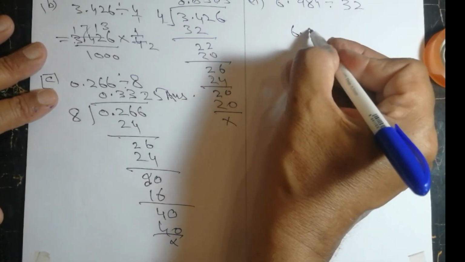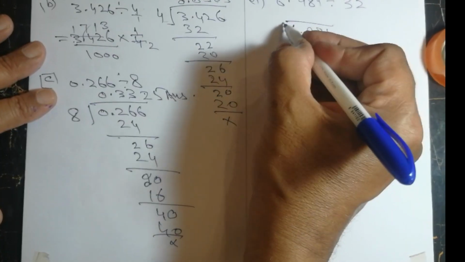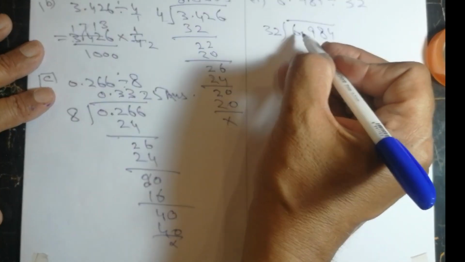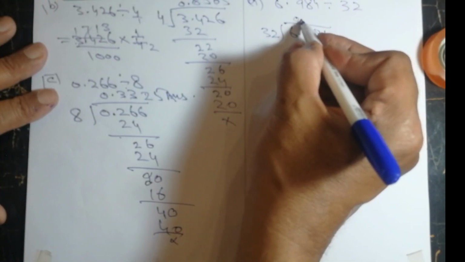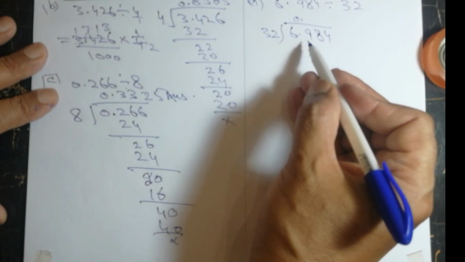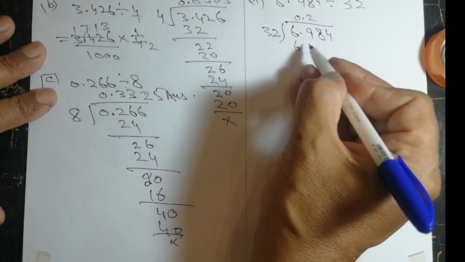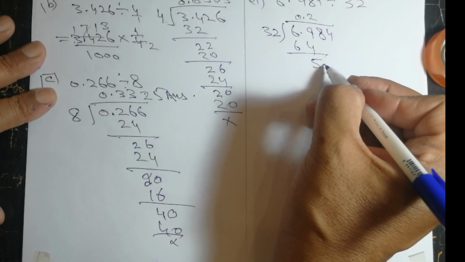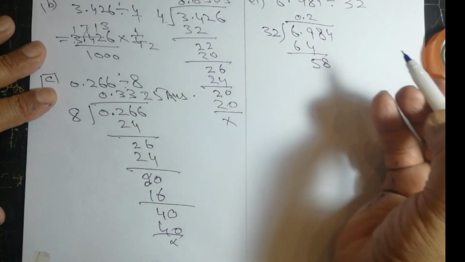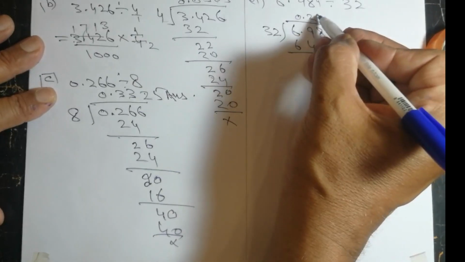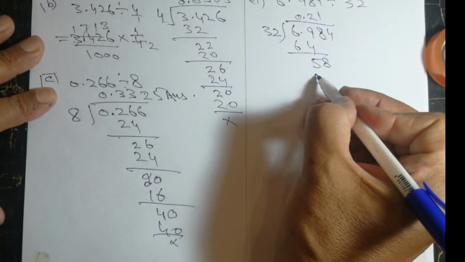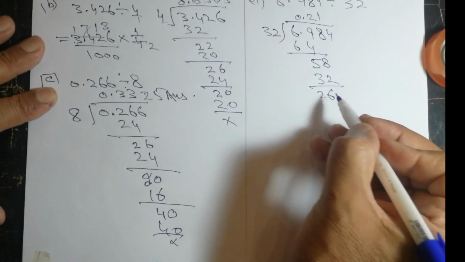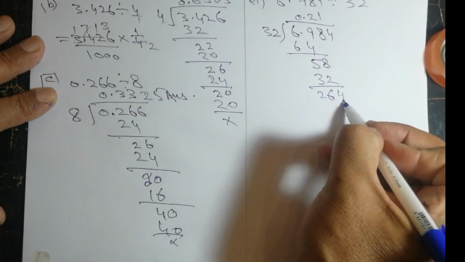6.984 divided by 32. Now this 6 is small, so it means we have to place 0 point decimal here. So 32 2s are 64. This is 5, and from here we will take 8, one number from here. So 32 1s are 32. So this is 8 minus 2, 6, and one number from here, that is 4.